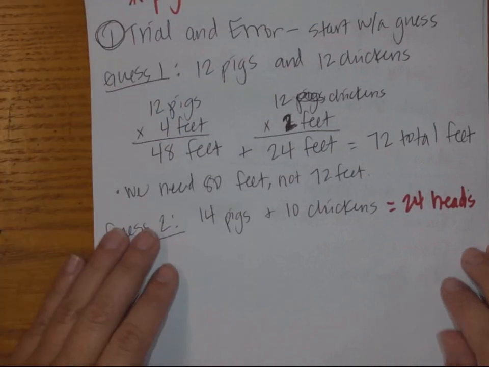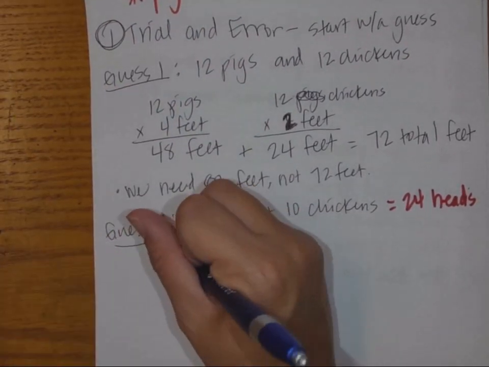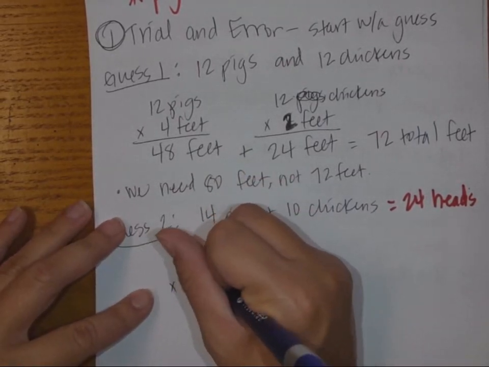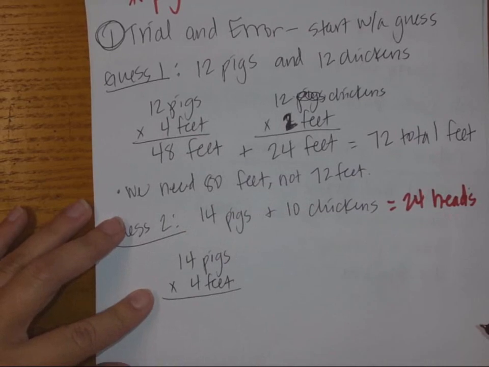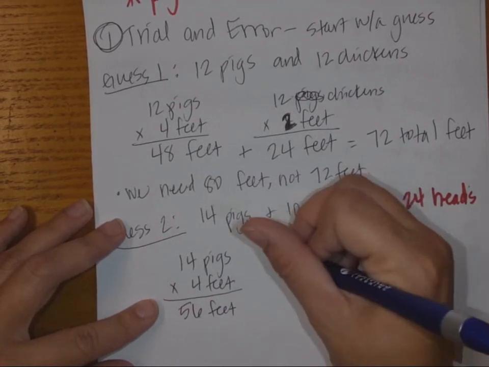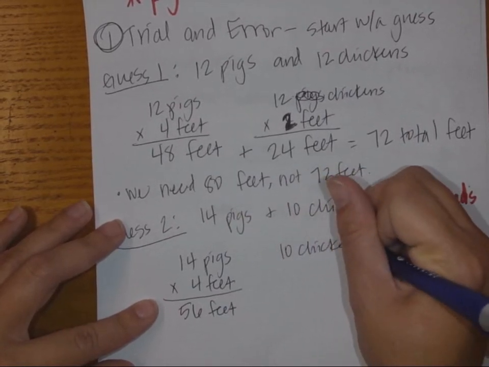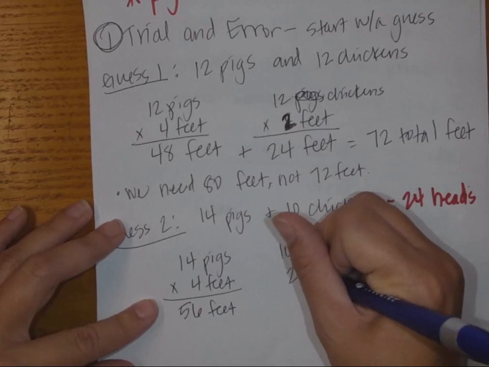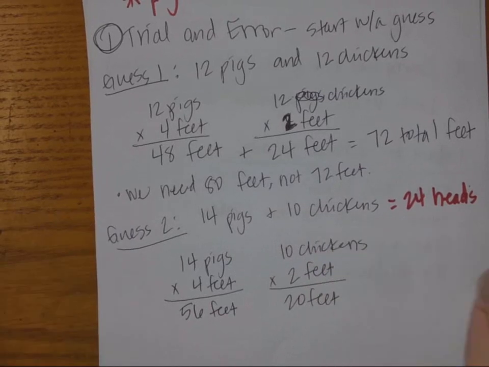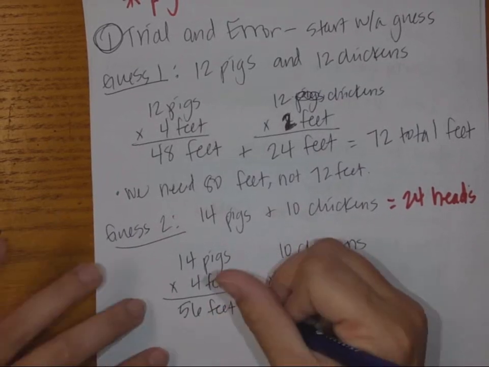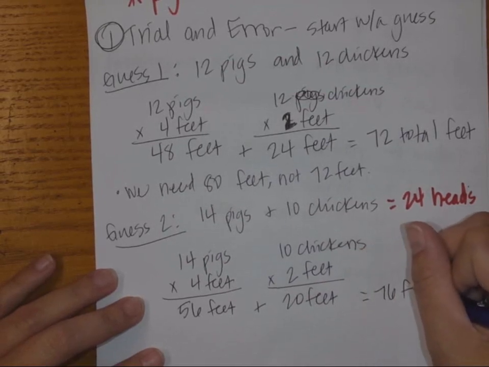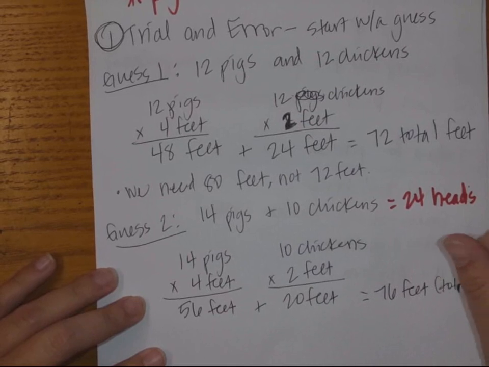Okay, so 24 heads, 14 pigs would be 14 pigs times, pigs have 4 feet, and 14 times 4, you could use a calculator for, is 56 feet. 10 chickens, each chicken has 2 feet. So 10 chickens, 2 feet makes 20 feet. And then add my feet together, 56 feet and 20 feet gives me 76 feet. And this is total feet.